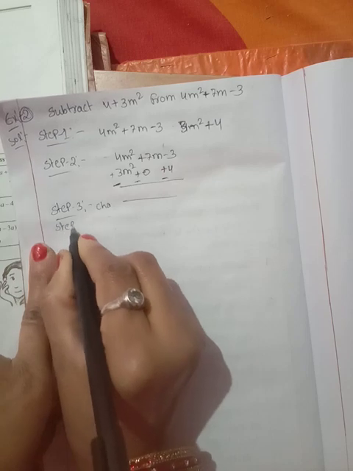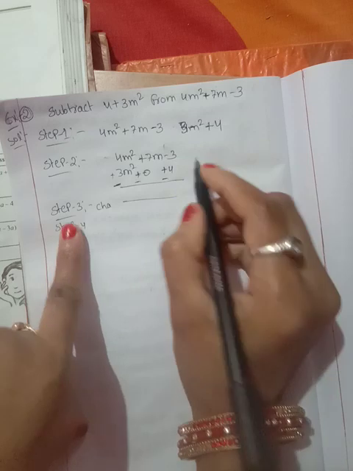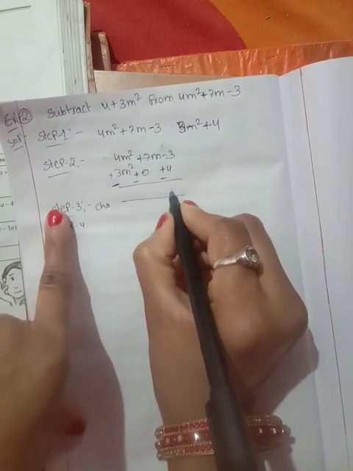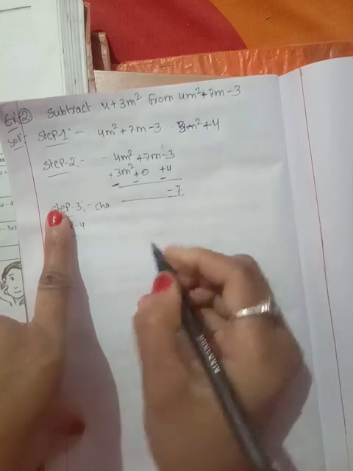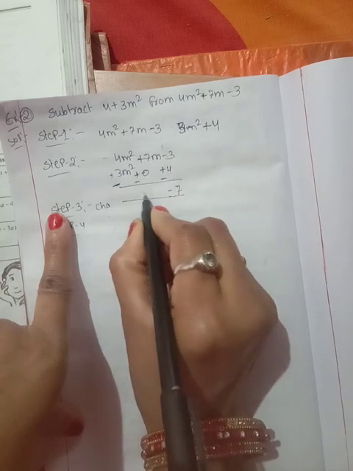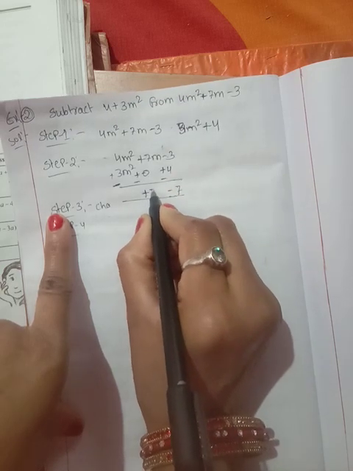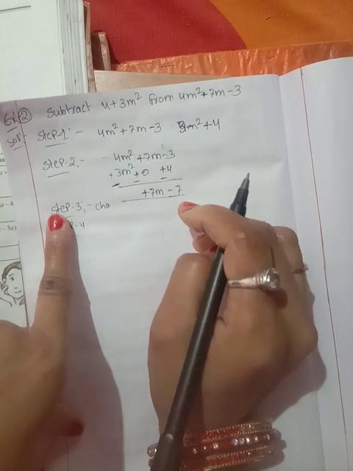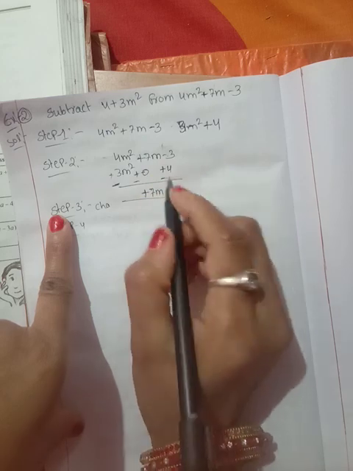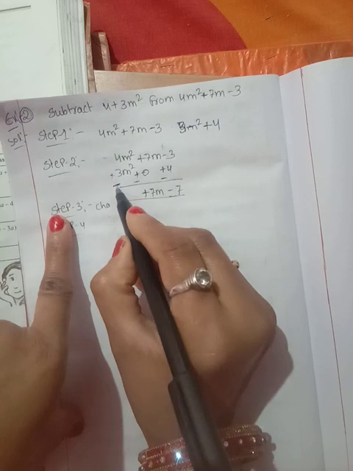Next is step 4. You write down the answers. Minus 3 minus 4 is minus 7. Next, 7m plus 7m is 0, but there is no term in your second row, so you can write it the same as it is. The result is written below.